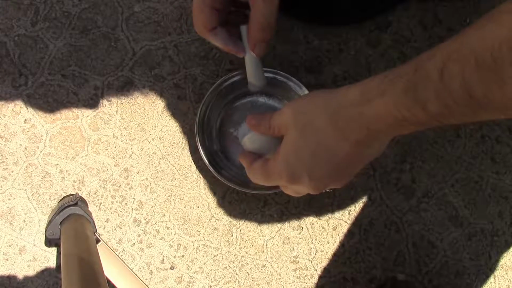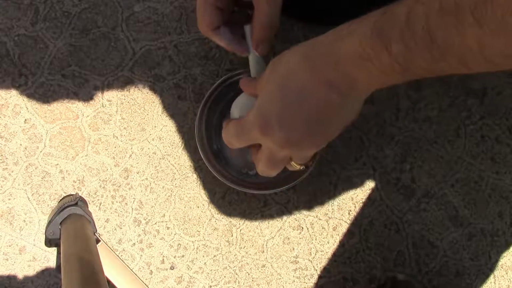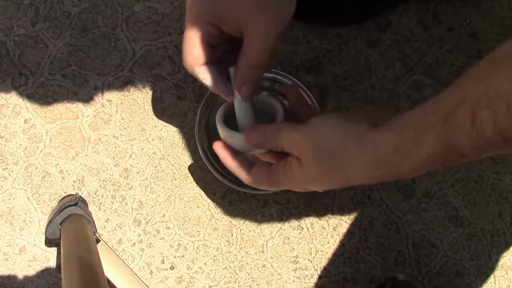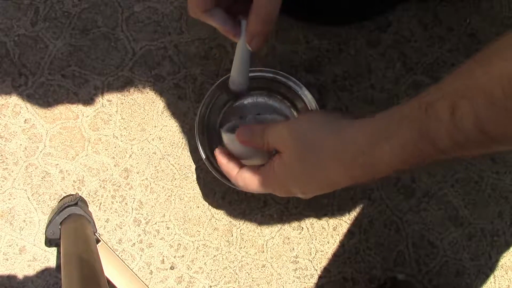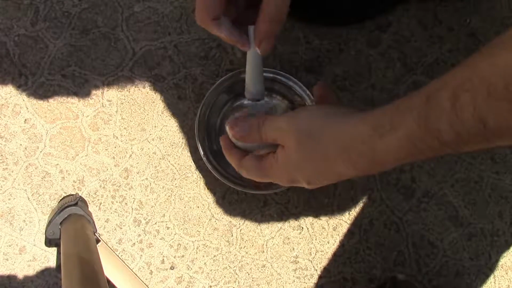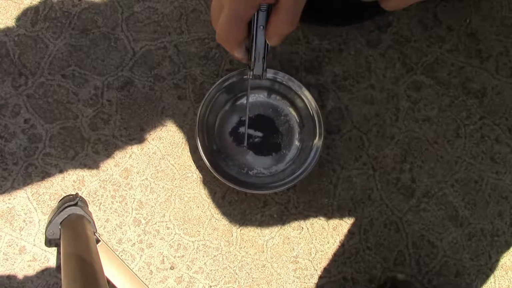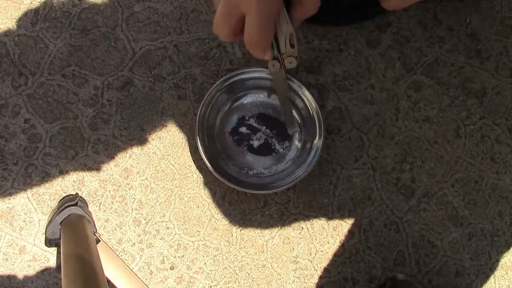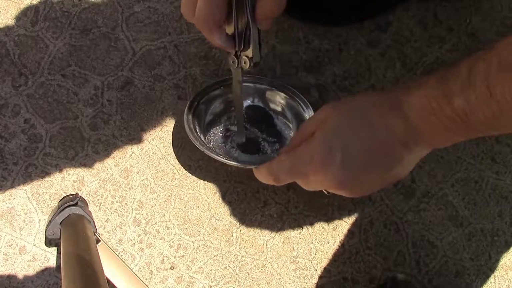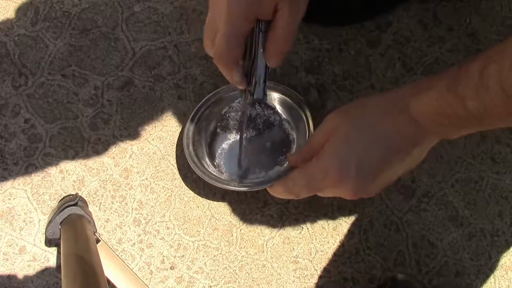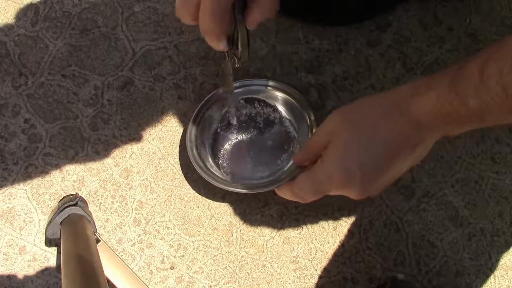Alright, adding it to the reaction vessel now, and I'm trying to clean it. And again, don't do this at home if you are not a chemist, and definitely don't do this at home if you're a kid. I'm combining the two powders together so that they have more surface area to contact each other with.